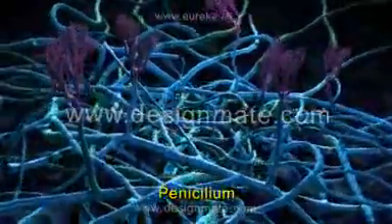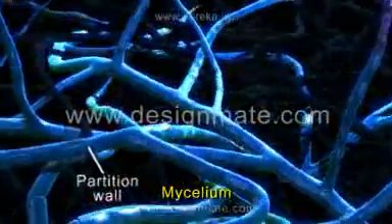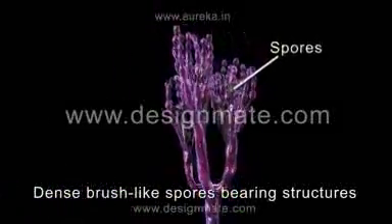Penicillium is another type of fungus. The thread-like mycelium are branched and have partition walls. The vertical hyphae have dense brush-like spore-bearing structures. These fungi are found growing on moist, decaying matter.